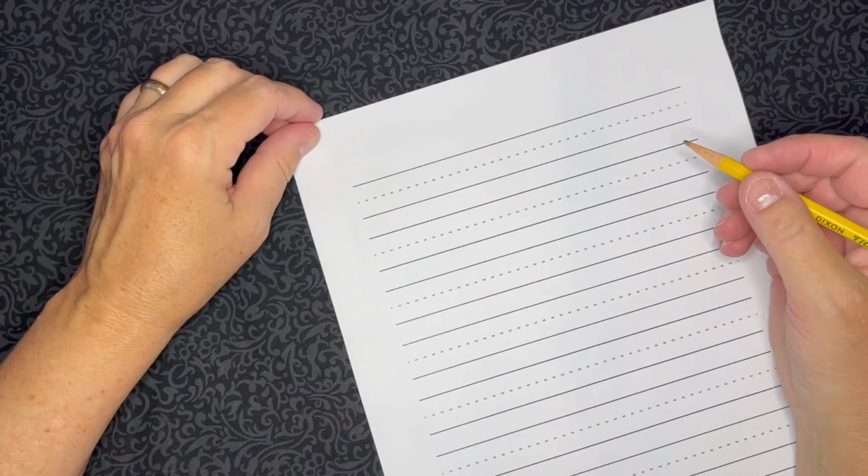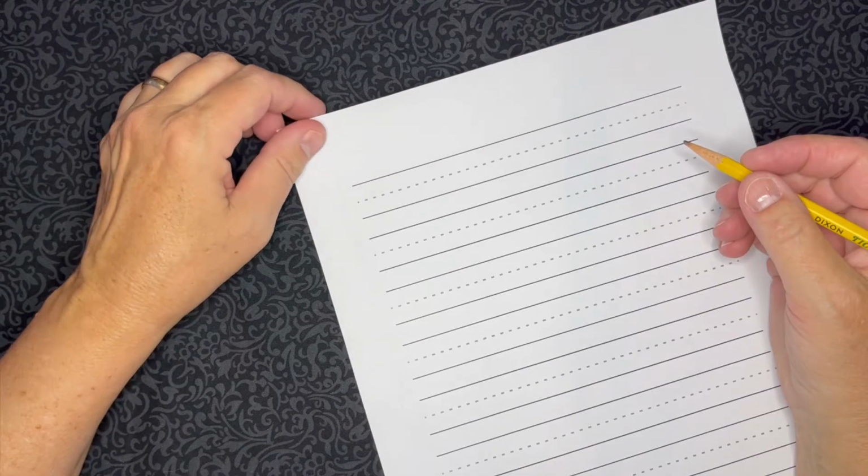Today we're going to practice connecting letters. It's a very important part about learning cursive. So I know that you've been practicing the alphabet with me, and I'm so proud of you for going through all of the letters. So let's do a little practice connecting them and making some words together.